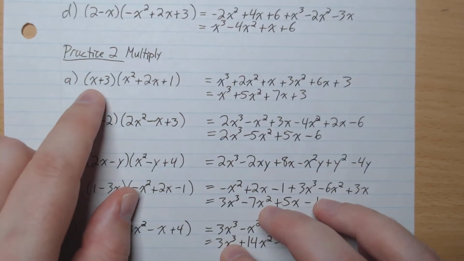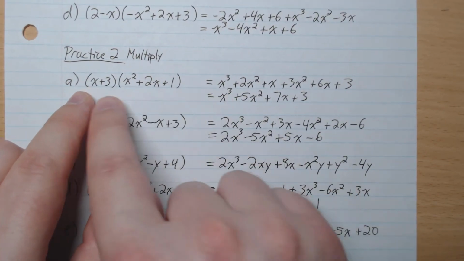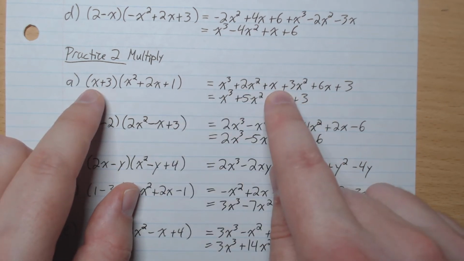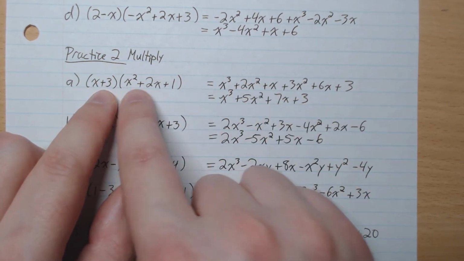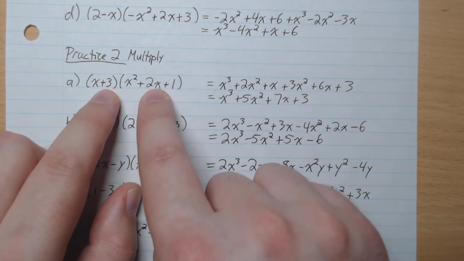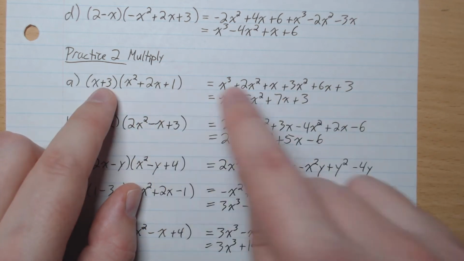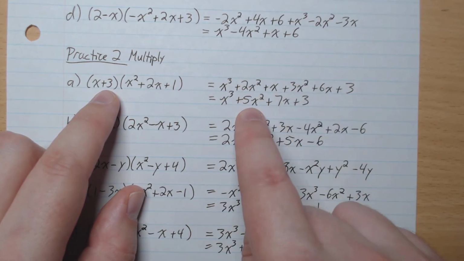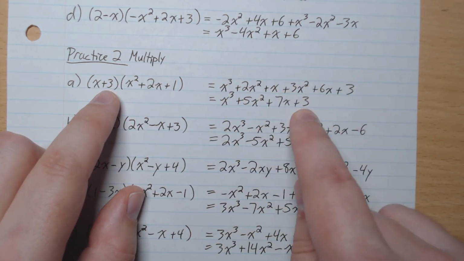Okay, x times x squared, x cubed, x times 2x, 2x squared, x times 1, x. Move over to the 3. 3 times x squared, 3x squared. 3 times 2x, 6x. 3 times 1, 3, like that. Collect like terms, x cubed, 5x squared, 7x, and 3, like that.